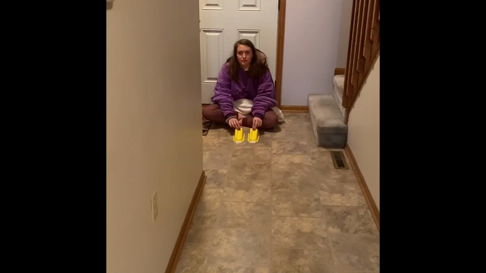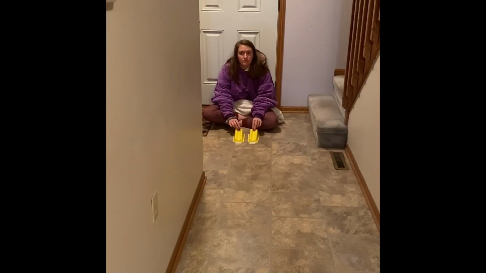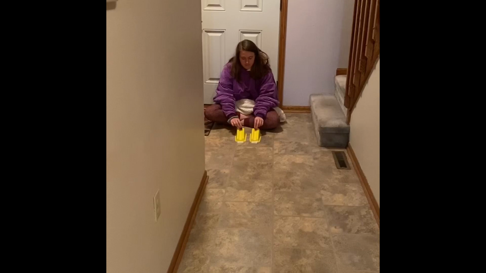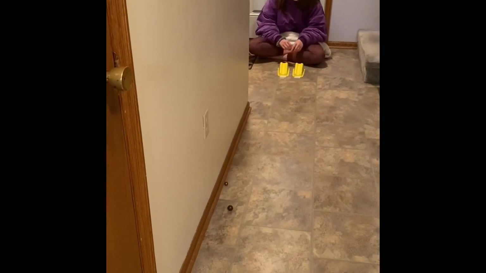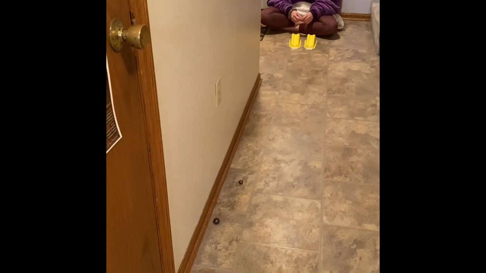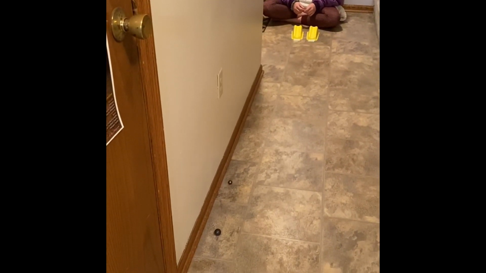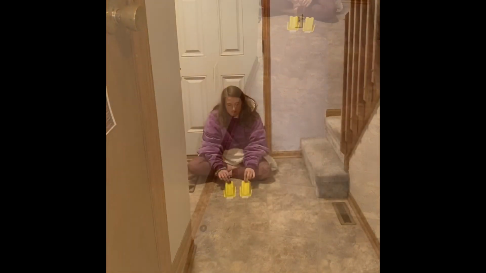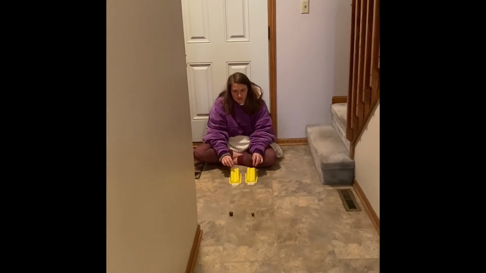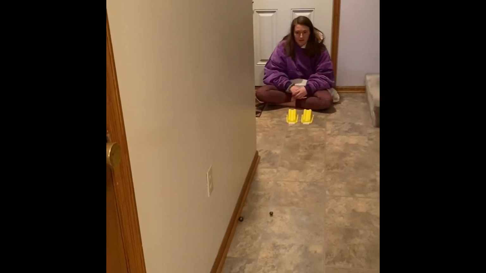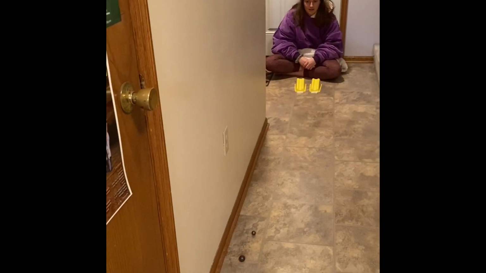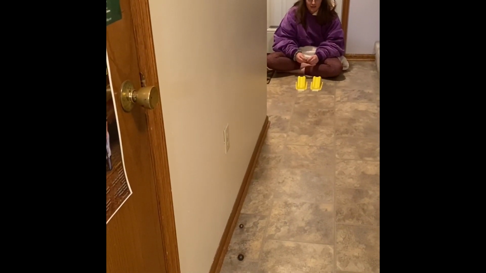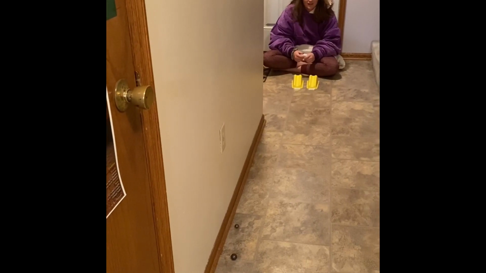The first thing we're checking is which ball will go farther. Try number 1, large ball. Try number 2, large ball.